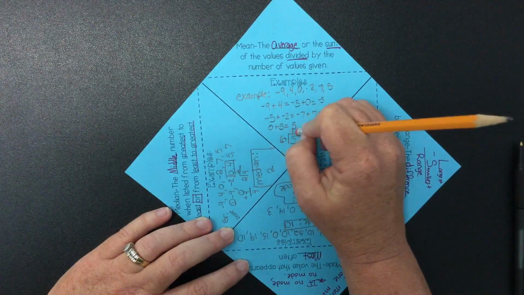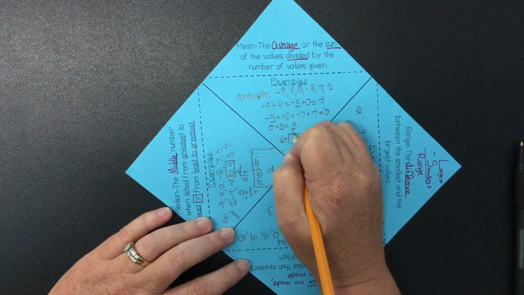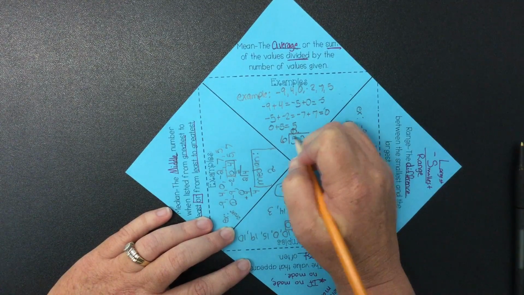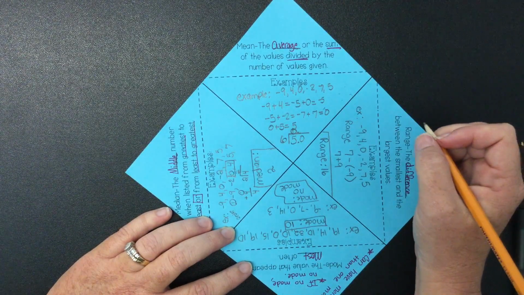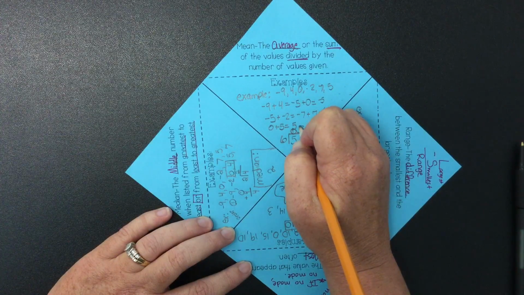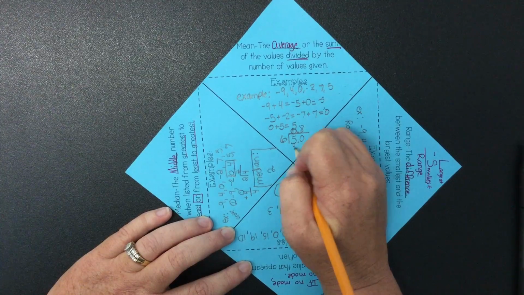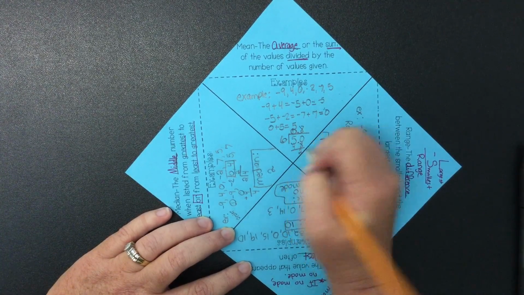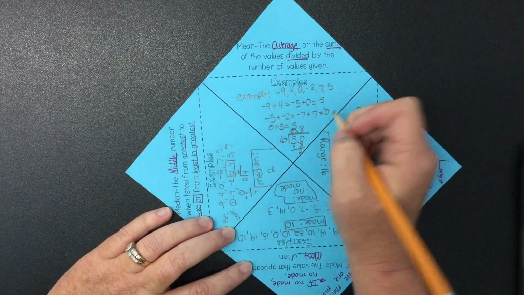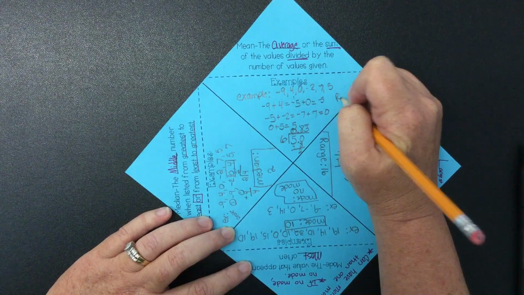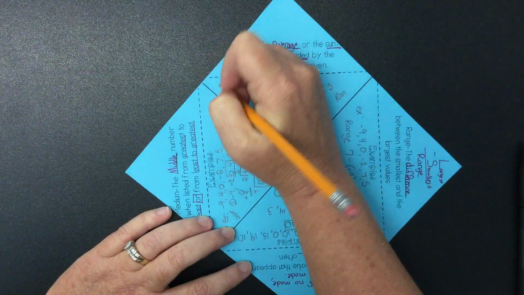Oh yeah, 0, sorry. So I add a decimal. How many times can 6 go into 50? 8. And then what's going to happen? 83 repeated. 0.83 repeating.